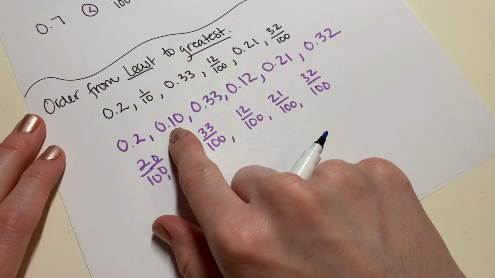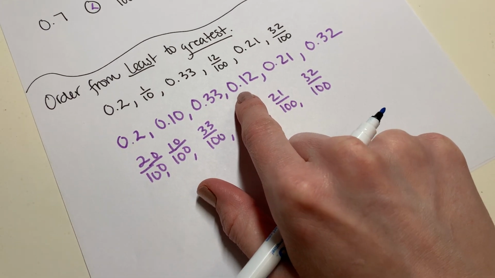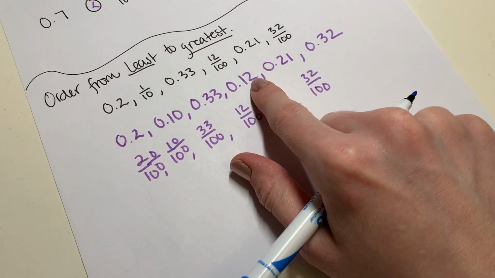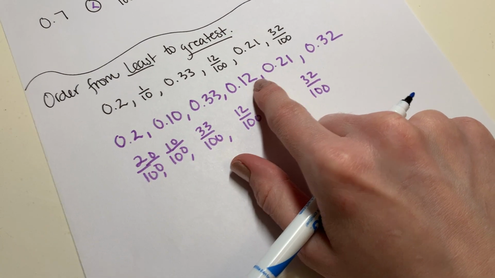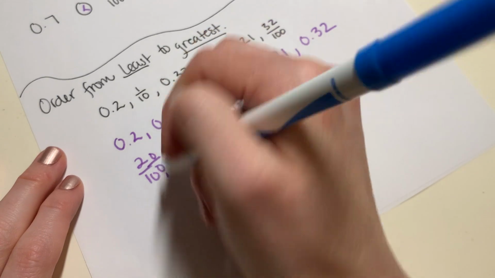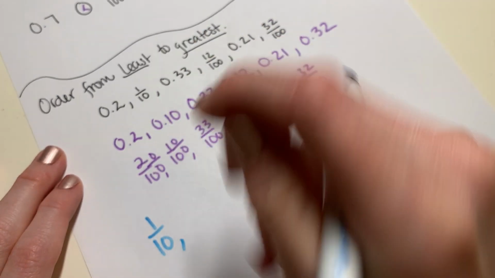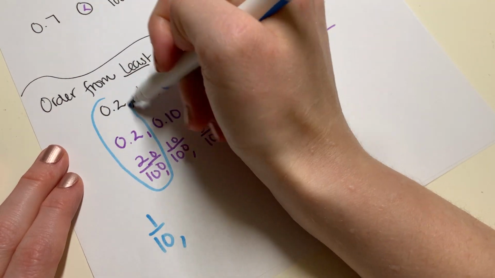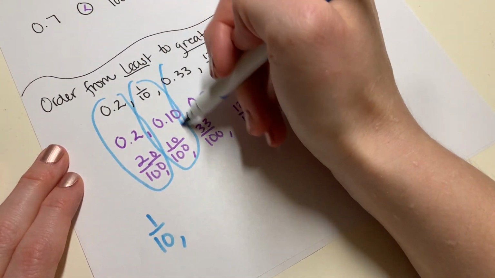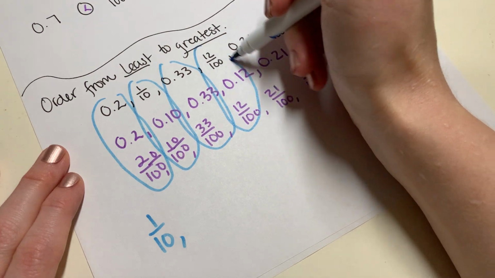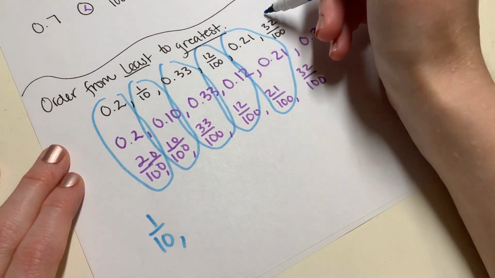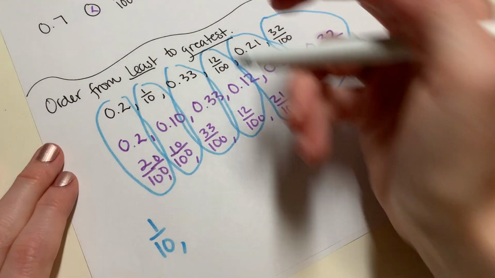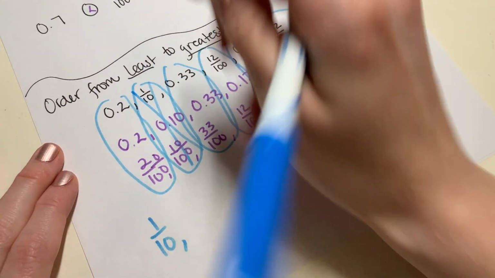When I look here, I can see that the smallest has a 1 in the tenths place, and this one has 1 in the tenths place. So this one has a 2 in the hundredths and a 0 in the hundredths. So I'm going to write this as 1 tenth, because in its original form, it was 1 tenth. Okay, so all of these are the equal forms. Those are all equivalent. Okay, so I've taken care of this one.